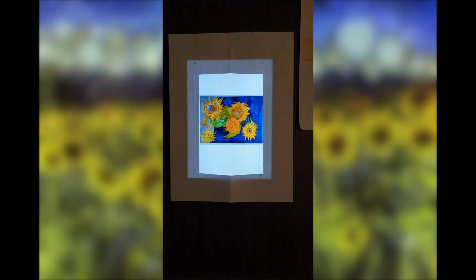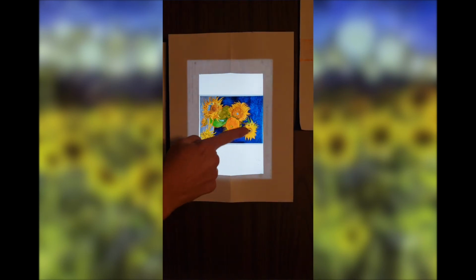So Van Gogh knew a lot about color, and he loved using vibrant, rich, bright colors. So you can really see that here. You can see he knew what he was doing here.